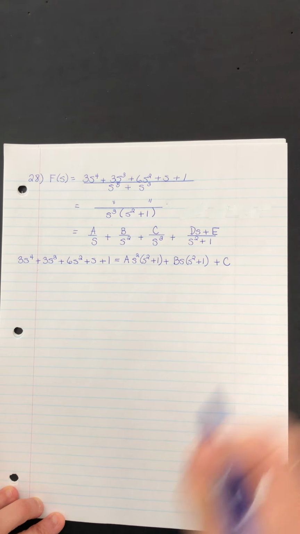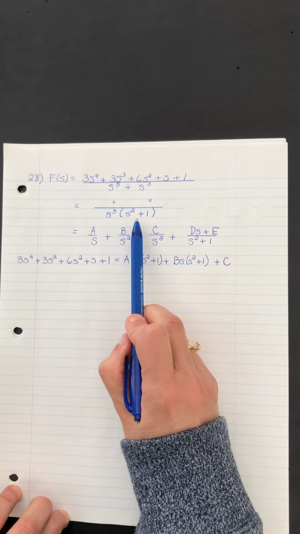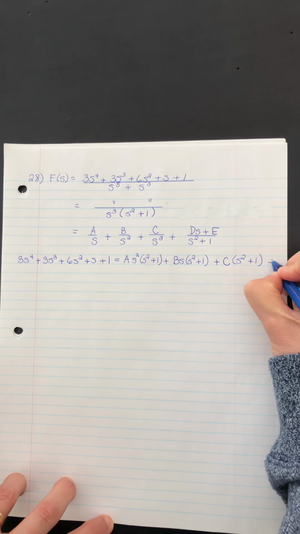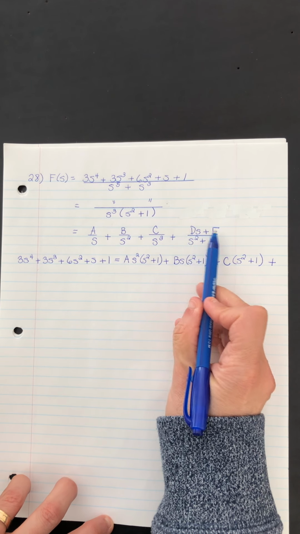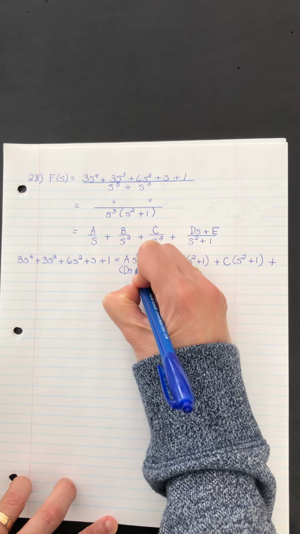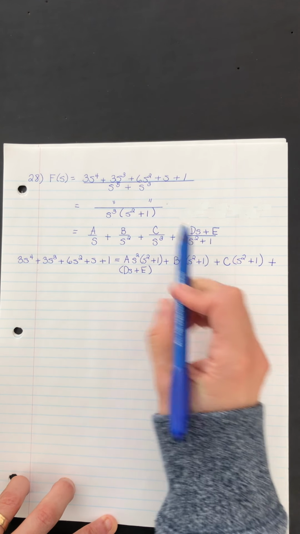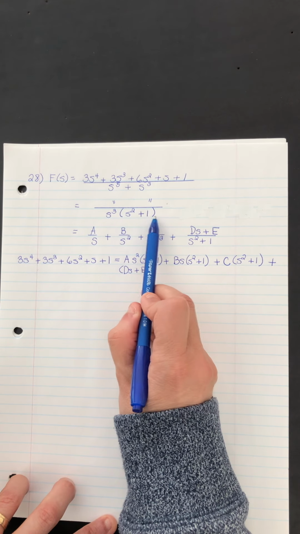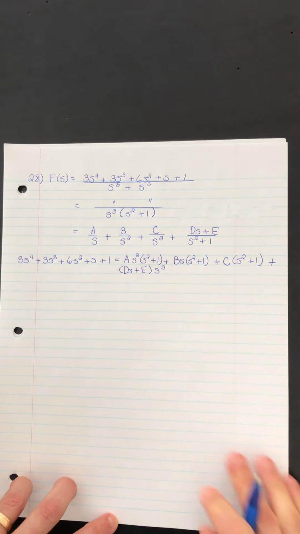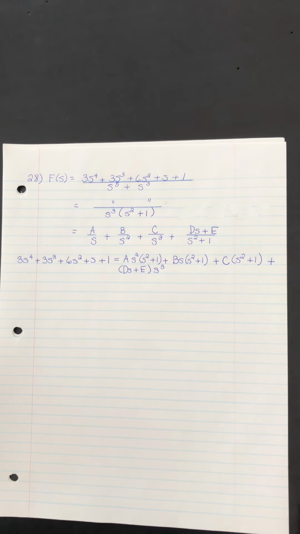On to C. It has s cubed under it. We're comparing with this, so it requires only the binomial s squared plus 1. Finally, plus this term, we need a bracket around it because it's a binomial. This term has s squared plus 1 under it. Comparing with this denominator, you can see that it needs the s cubed here. So I couldn't even get that on one full line, but this is what we have as our expression.